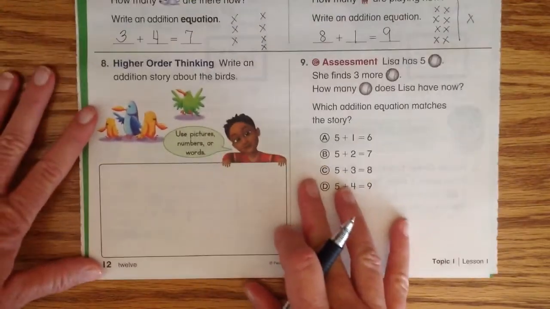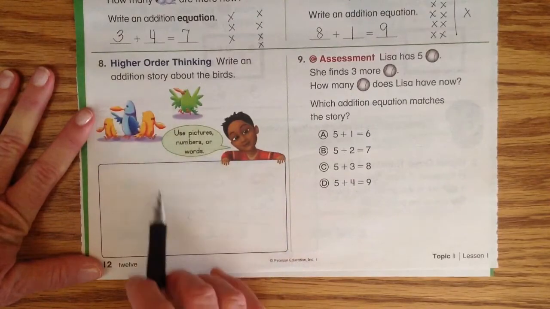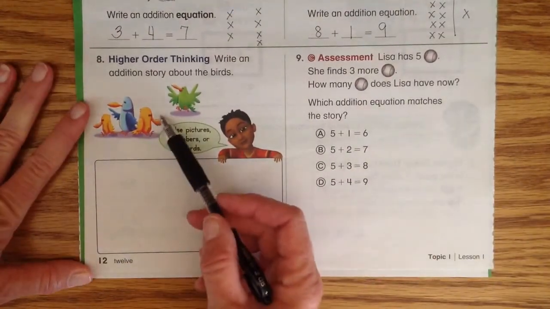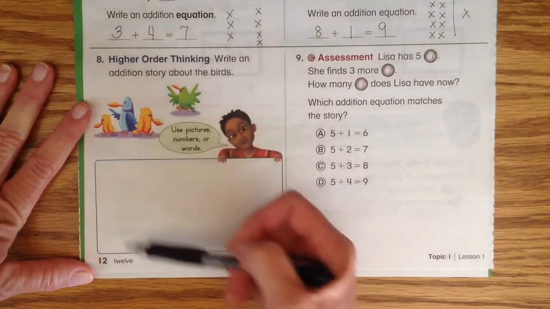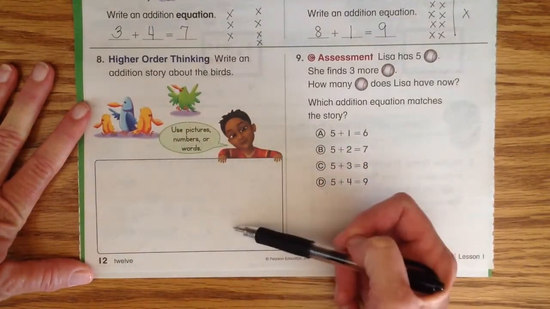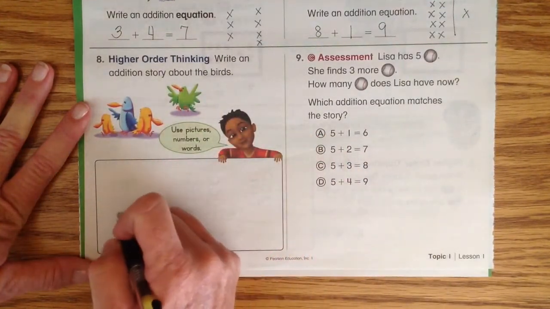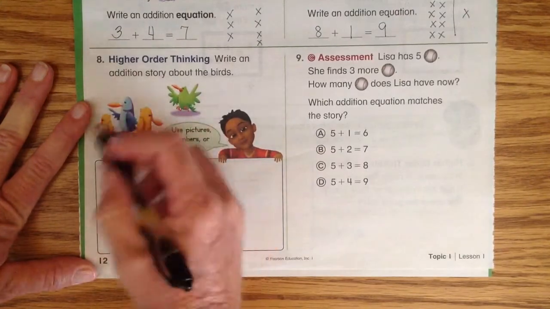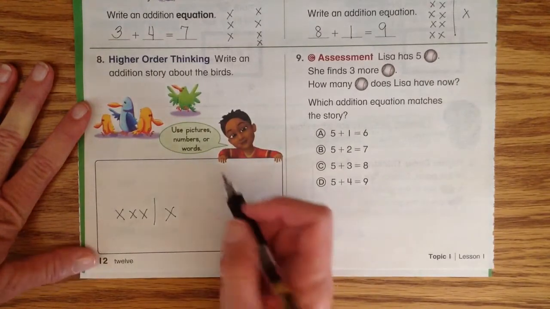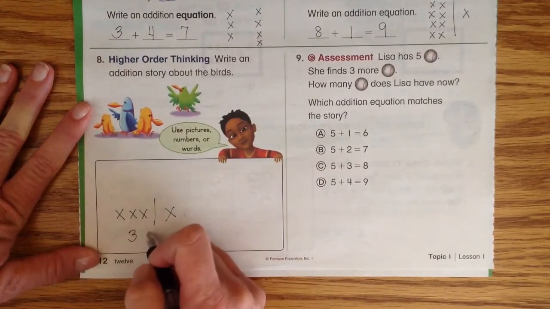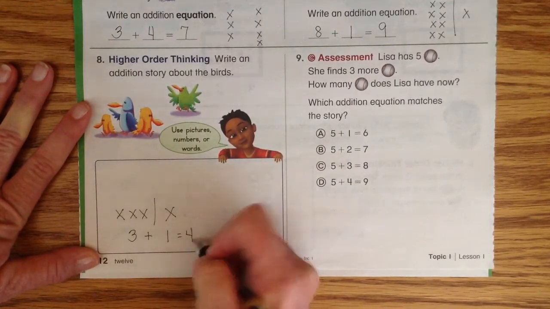All right, number 8 says write an addition story about the birds. Use pictures, numbers, or words. So you could say something like, there were 3 birds standing around. 1 more bird joined them. How many birds are there now? Okay, and so then you could draw your picture to solve it. 3 birds are standing around. 1 more bird joined them. How many are there now? 3 plus 1. 1, 2, 3, 4 equals 4.